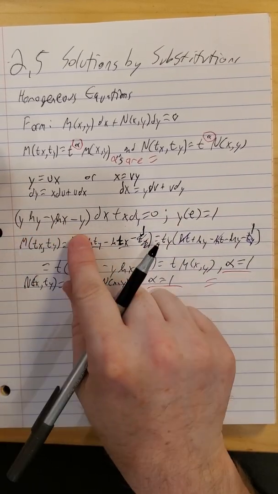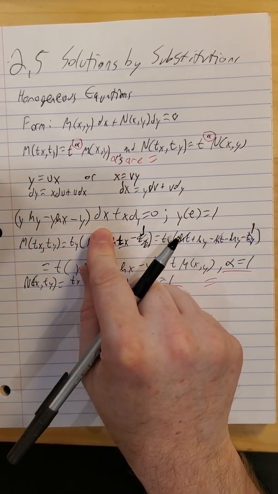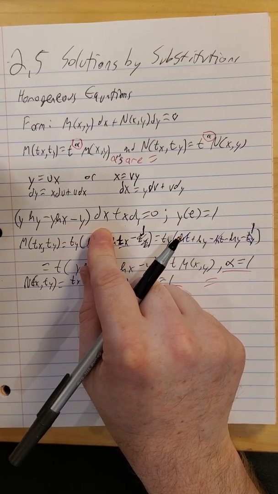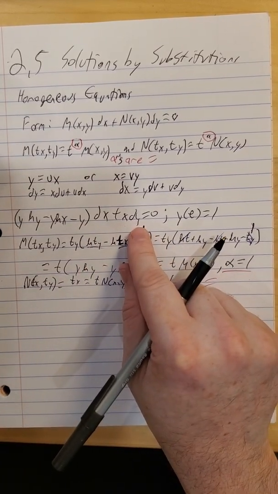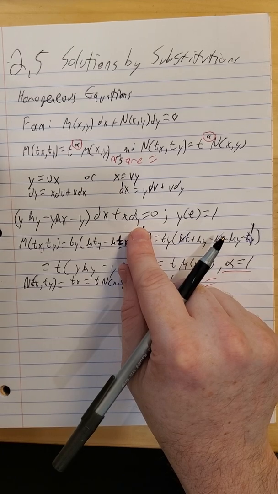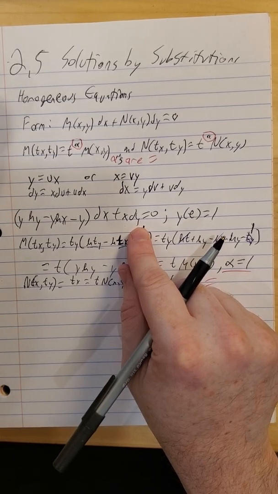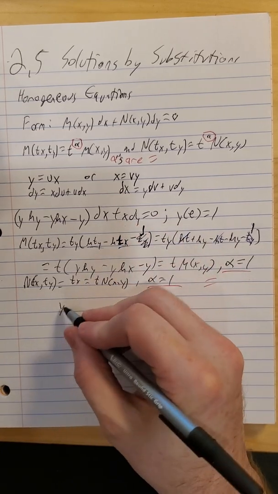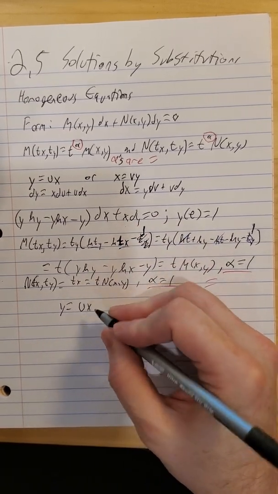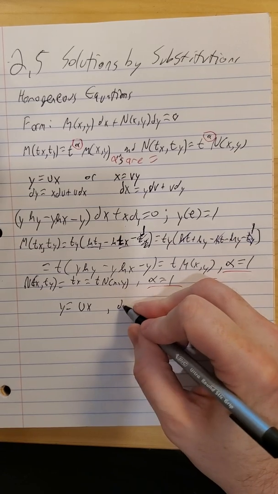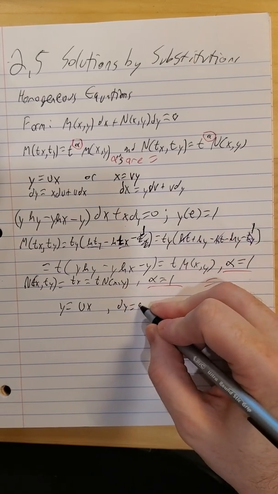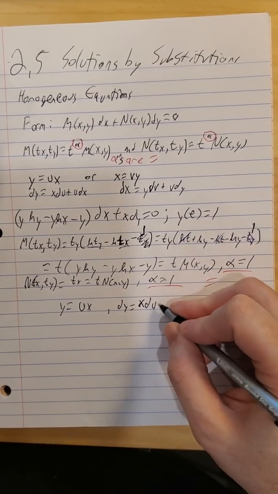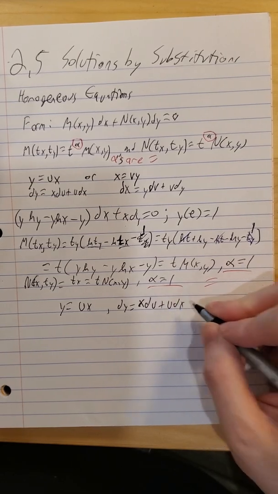Since I don't really feel like doing 3 terms by 2 terms, we'll go ahead and swap out the y's then. So we'll use y equals u times x, which means dy is, use the product rule, x du plus u dx.